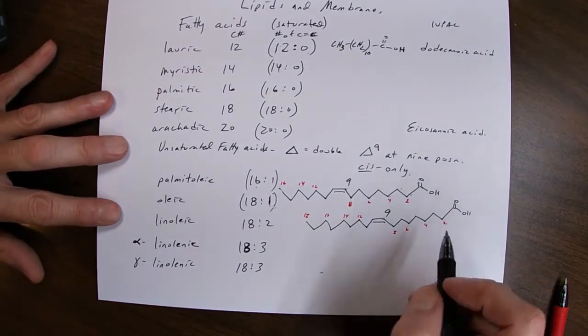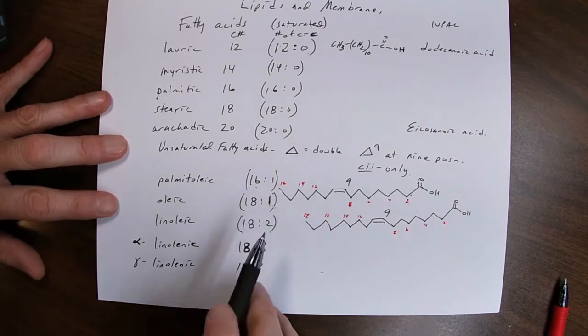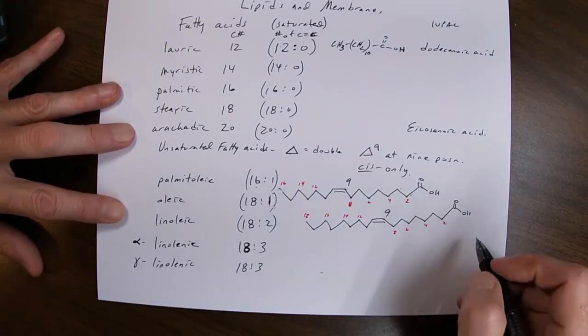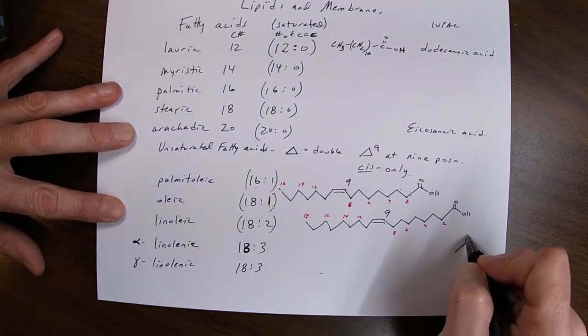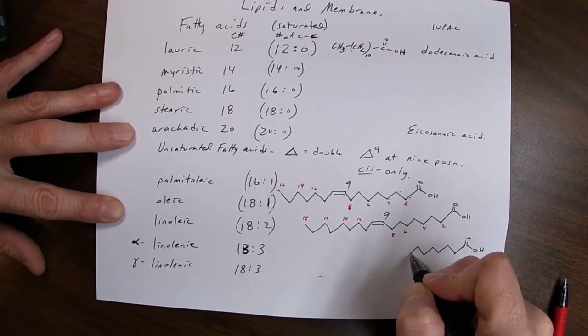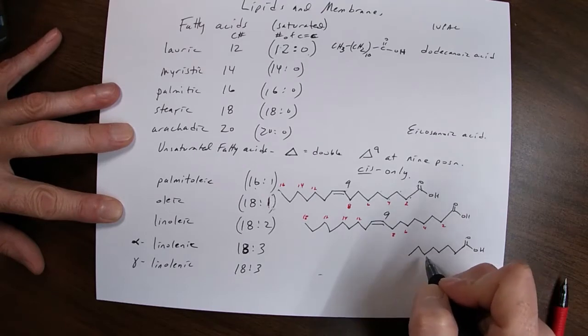Linoleic, it's an 18:2. If you have 2 double bonds, they are usually separated by a saturated carbon. They are not in conjugation. So let me do this one. 2, 4, 6, 8. 2, 4, 6, 8.